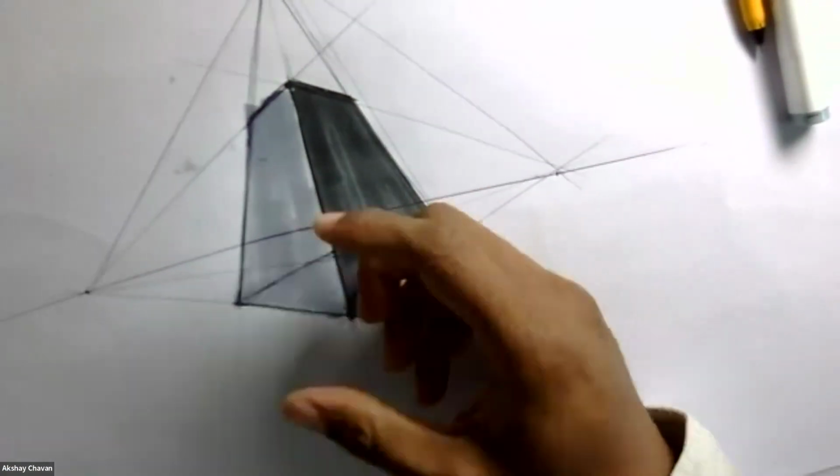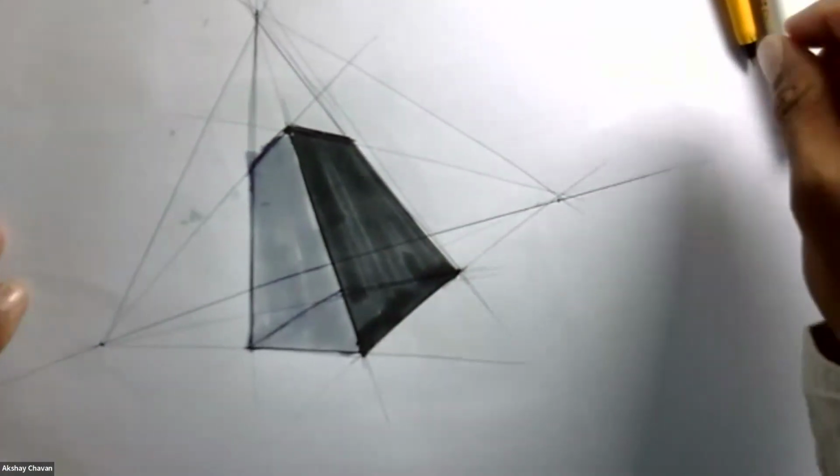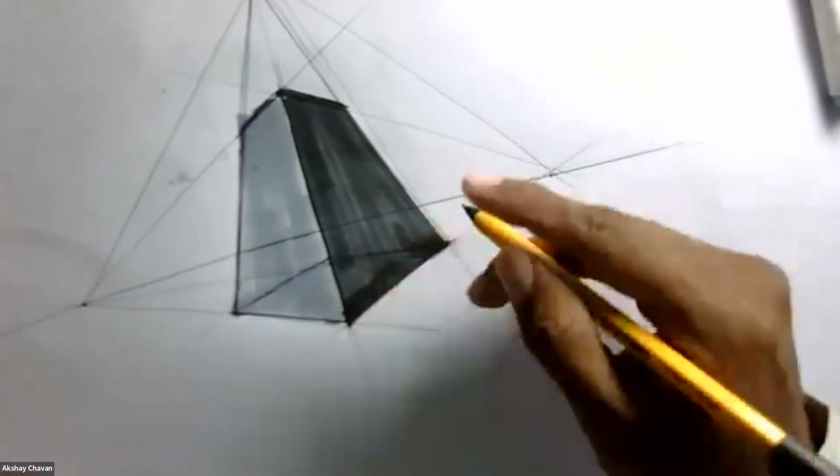So perspective sketching is used majorly to experience the realism and the depth of the object or the product.